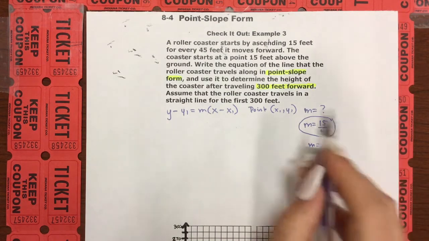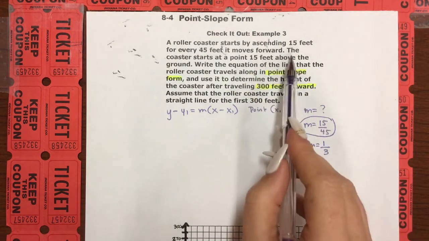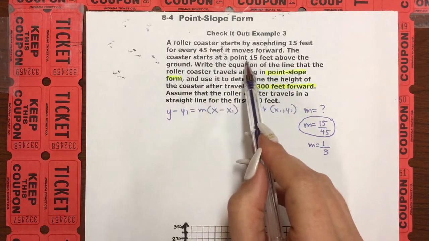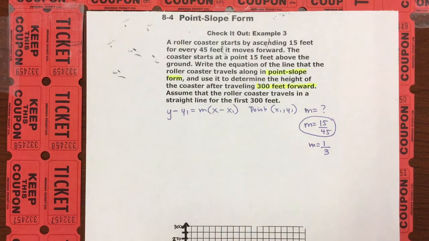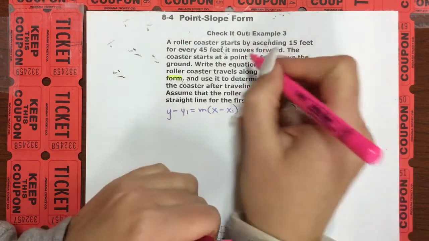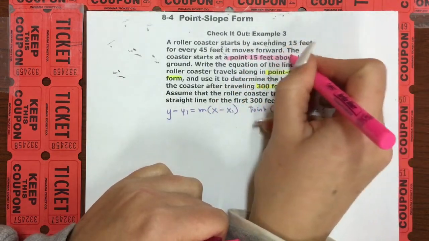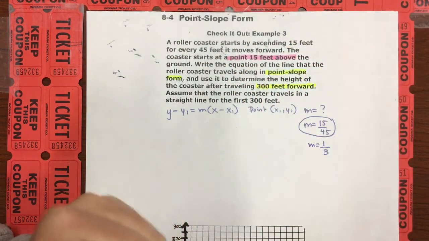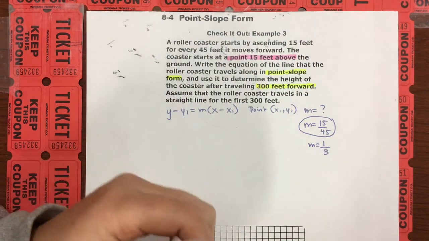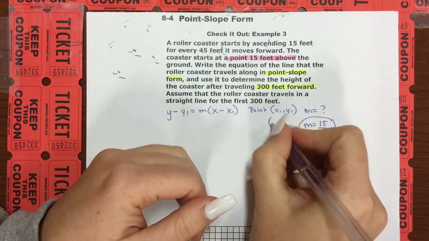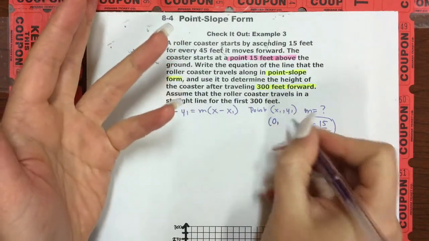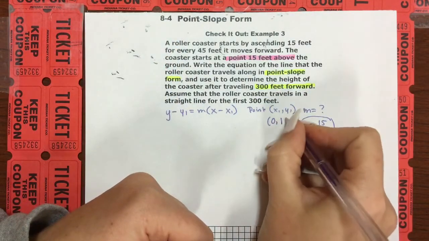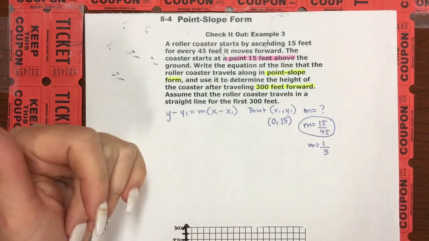So that is my slope, and then my point is, okay, the roller coaster starts at a point of 15 feet. So it tells us the point. It starts at 15 feet. So the horizontal distance is 0. It hasn't gone anywhere horizontally, but it starts at 15 feet. So that is our vertical distance.